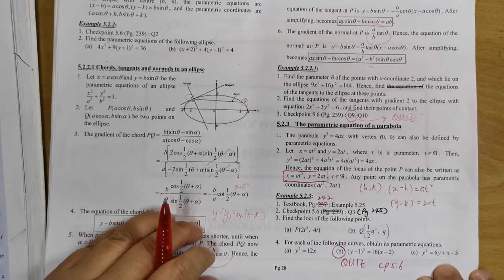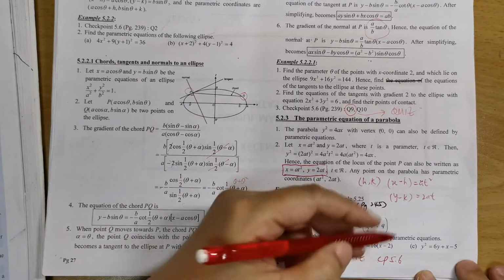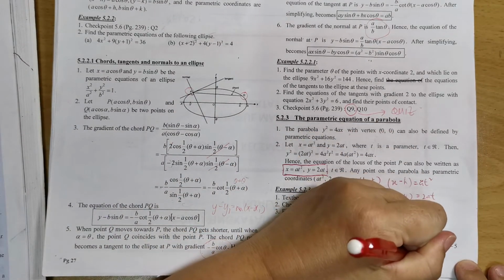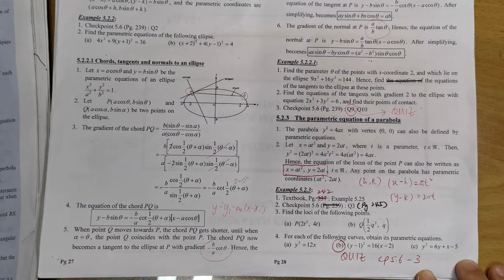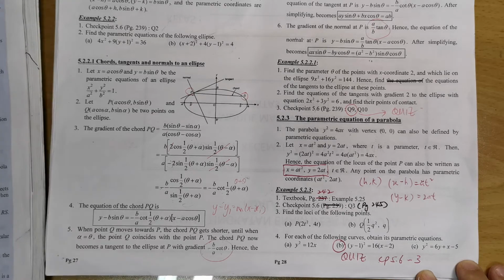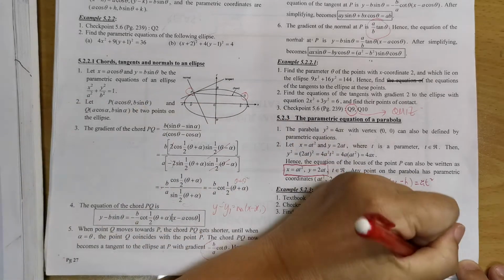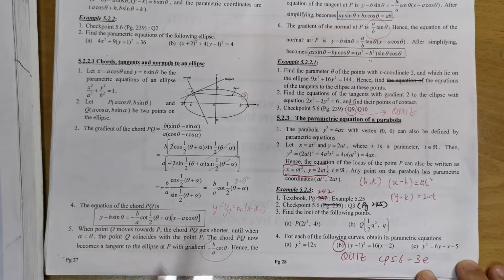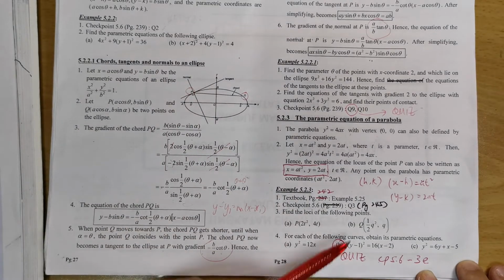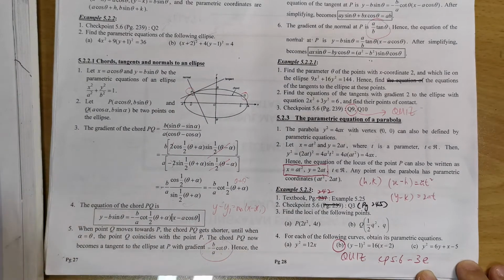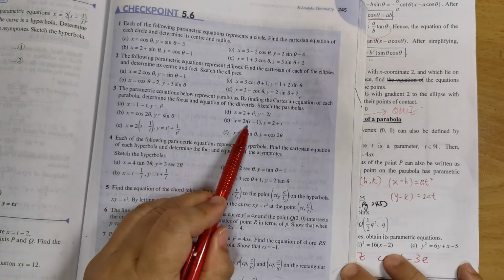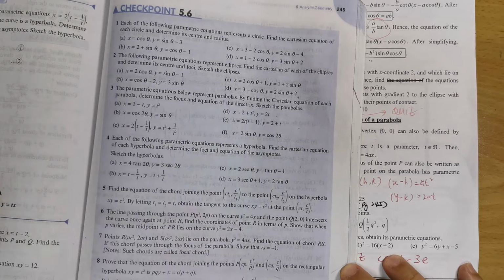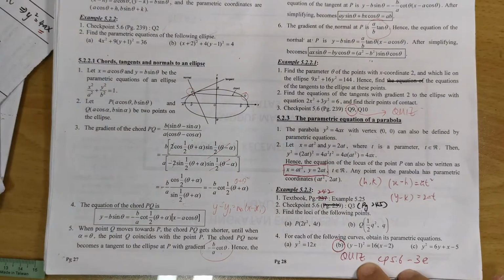In your checkpoint 5.6, I want you to do question 3E. So your quiz will be 2 questions: this one and checkpoint 5.6, question 3E. Maybe some say that the textbook is not the same, right? 3E, this one. Please complete these 2 questions as your quiz.